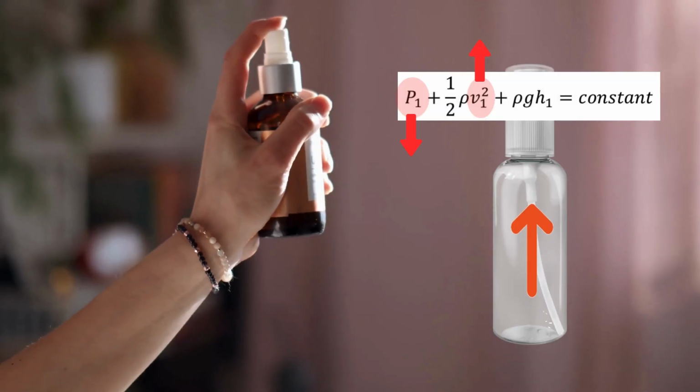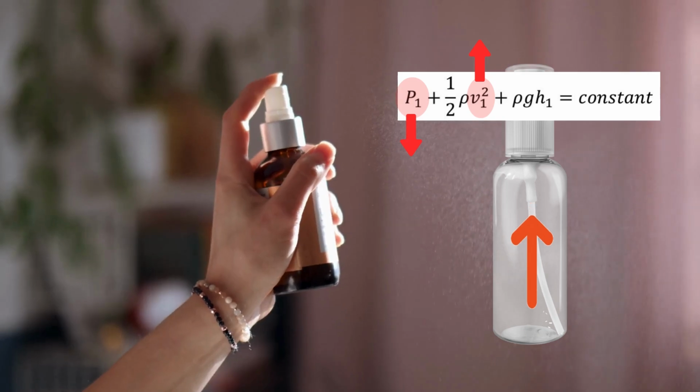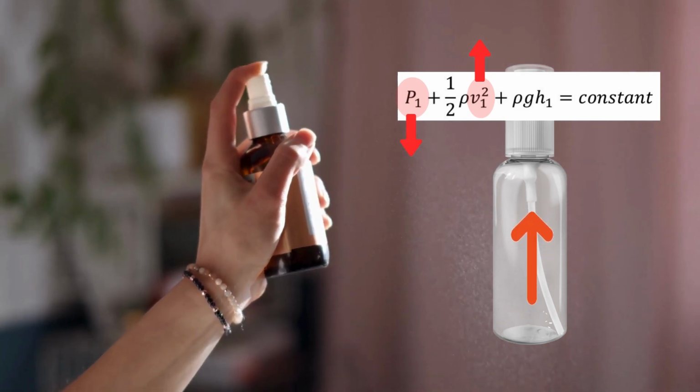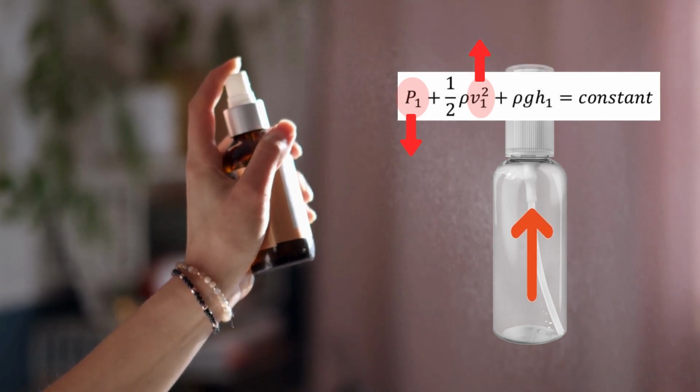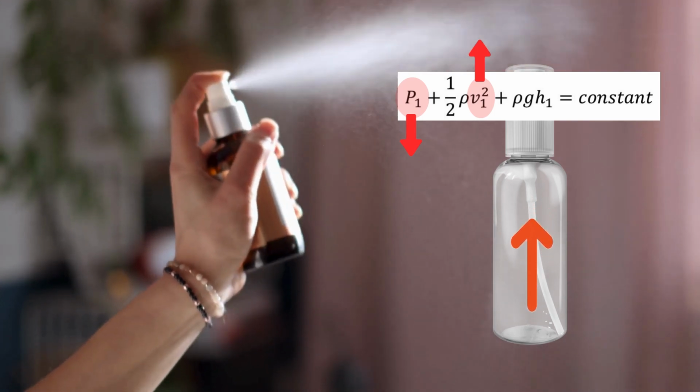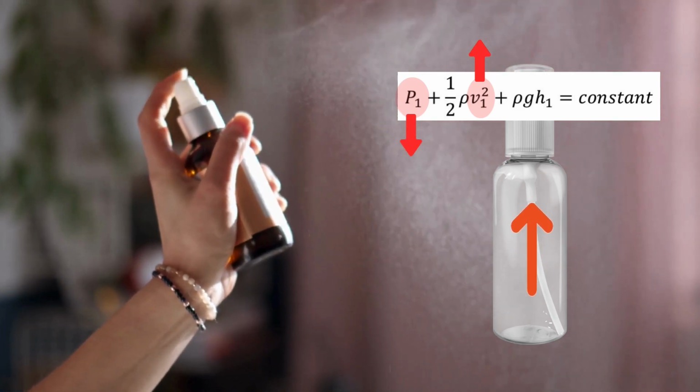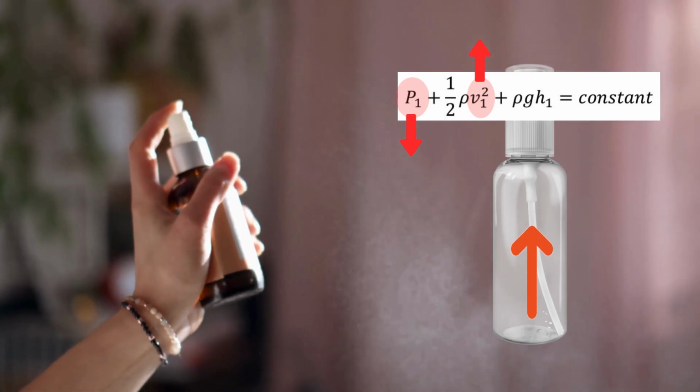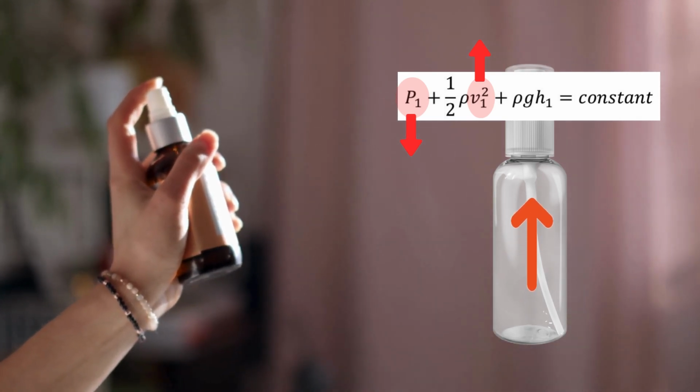Secondly, the fine mist from spray bottles is also due to Bernoulli's equation. In a spray bottle, when you press the spray button, air is forced over a small tube containing the liquid. According to Bernoulli's principle, the fast-moving air creates a low pressure above the tube, drawing the liquid up, where it's broken into fine mist, allowing for a smooth spray.